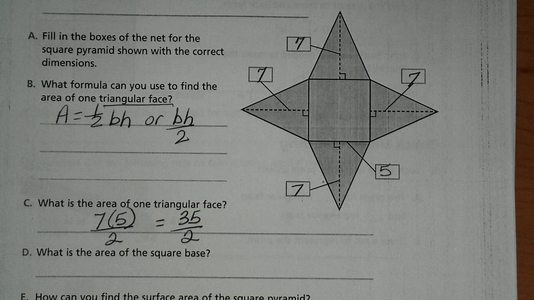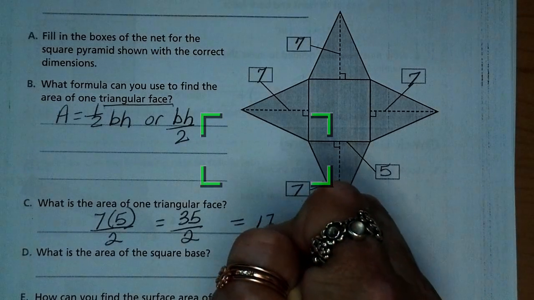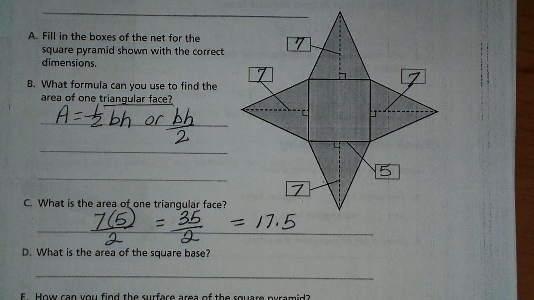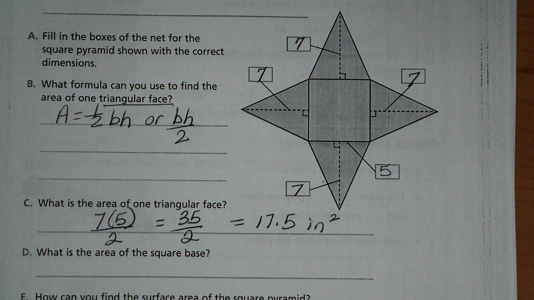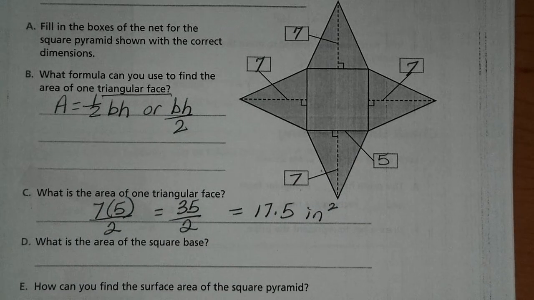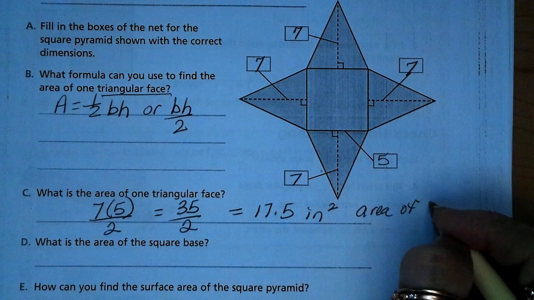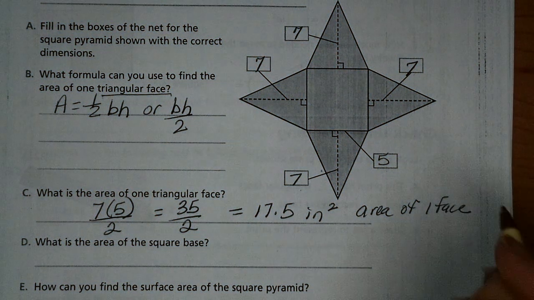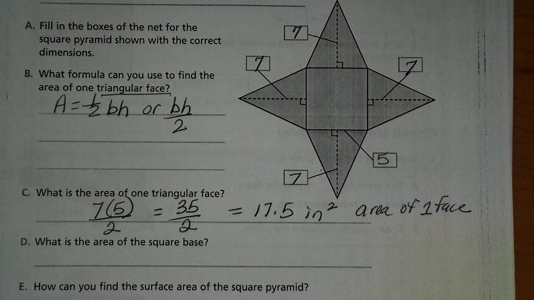So 7 times 5 is 35, divided by 2 is 17.5 inches squared. Okay, so that is the area of one face.